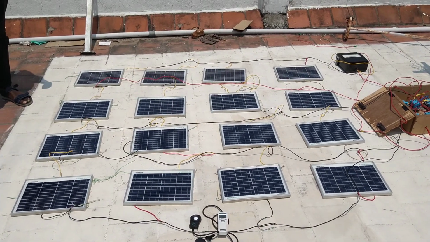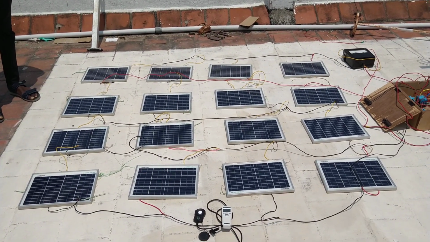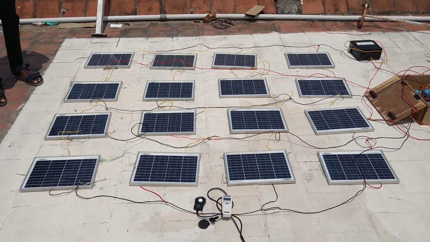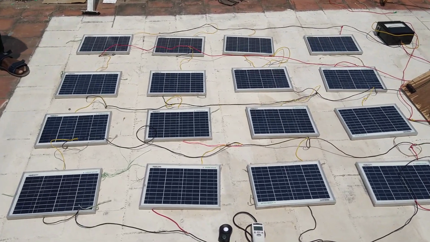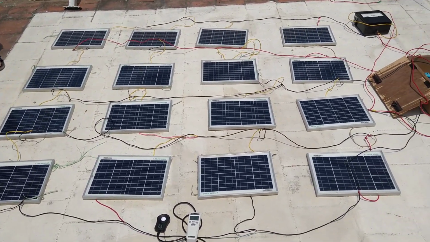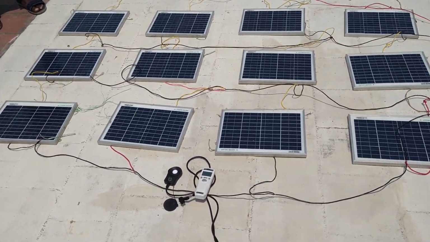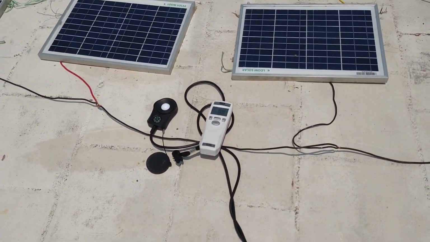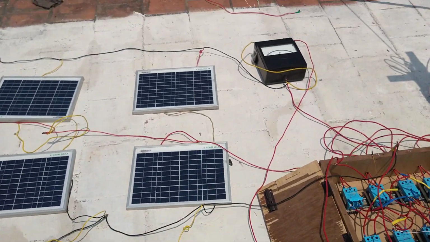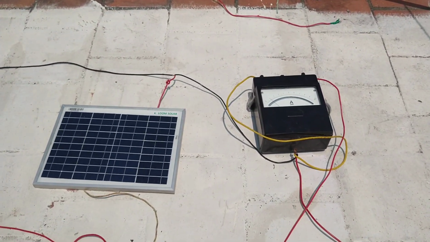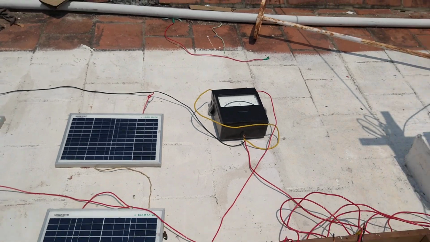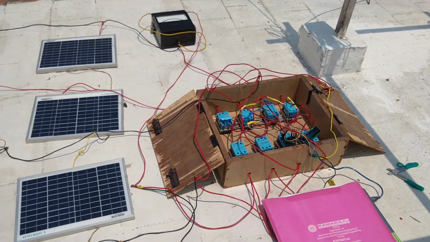So the project is all about tie failure detection technique for solar photovoltaic system. In this project we are working with the 4x4 PV array. The same 4x4 PV array is connected here, and this pyrometer is showing the irradiation value, and then the ammeter shows the output current value, and I am connecting a switching matrix here.